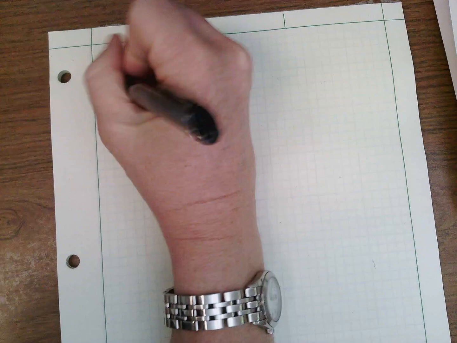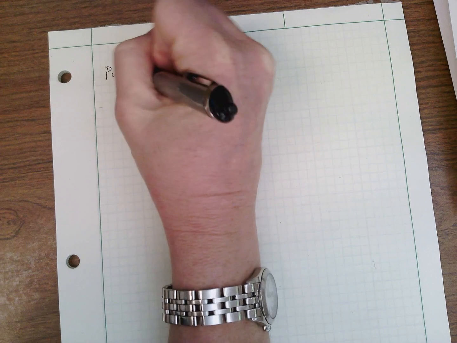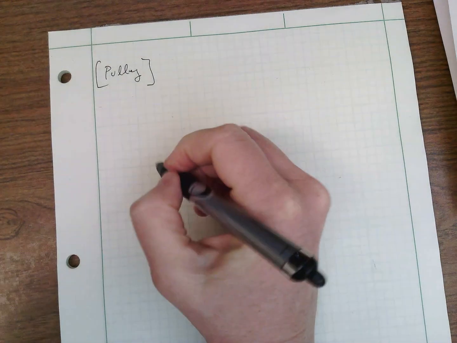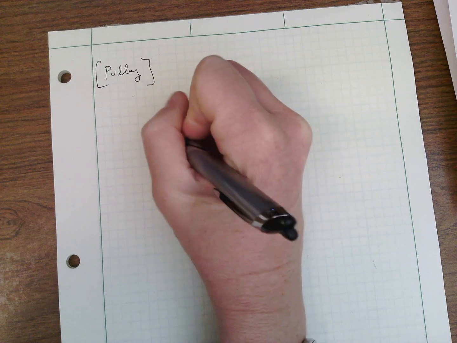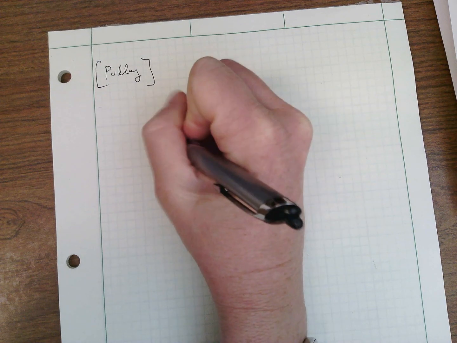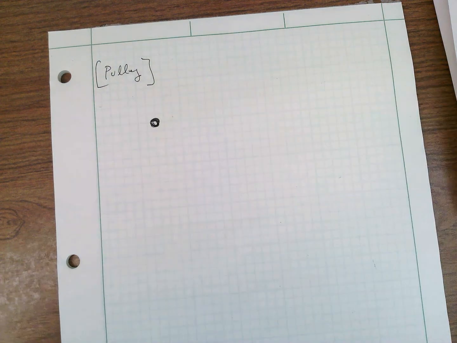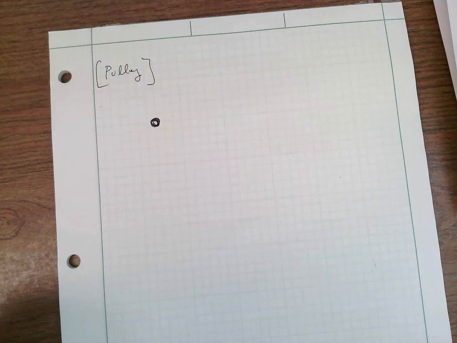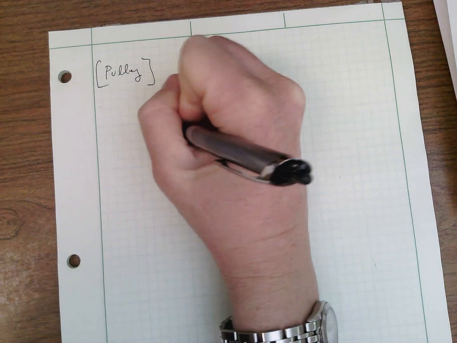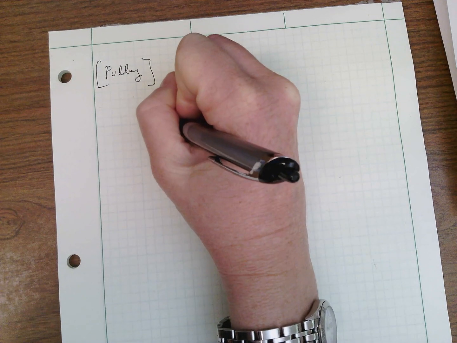Let's move on, and actually let's do a pulley system. We'll do the pulleys, okay? So, pulley. Let's start with a really simple pulley. On your equation sheet, I've shown 3 common pulleys and given their mechanical advantages, but I'd like you to be able to derive them for any type of pulley.